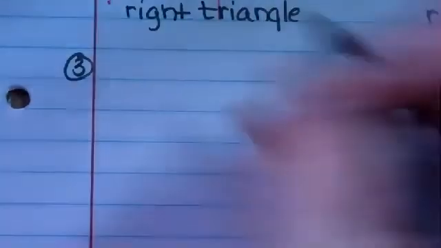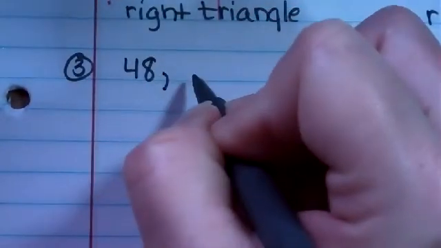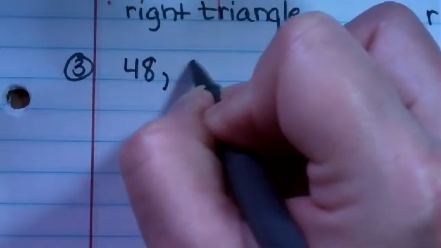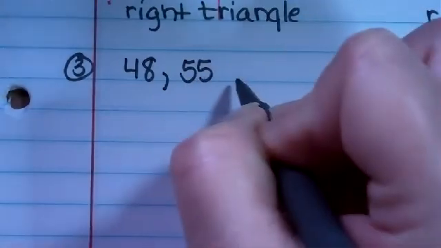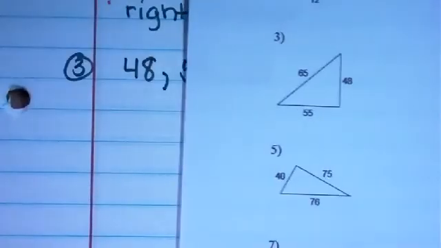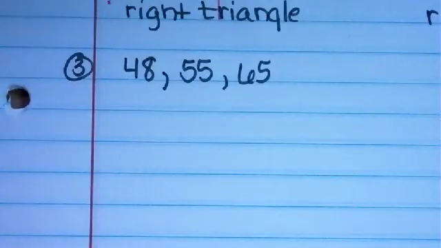So I'm going to write those in order. 48, 55, and 65. Make sure, did I write those down correctly? Yes. I always double check, make sure you copy correctly.